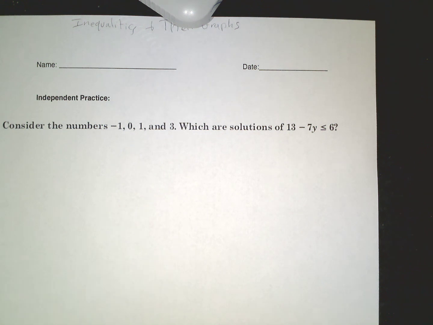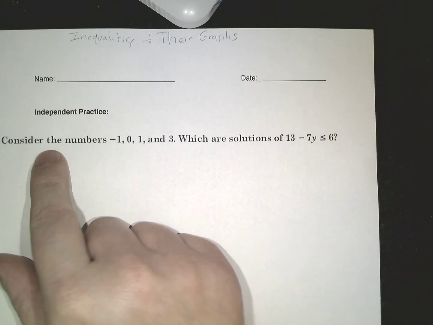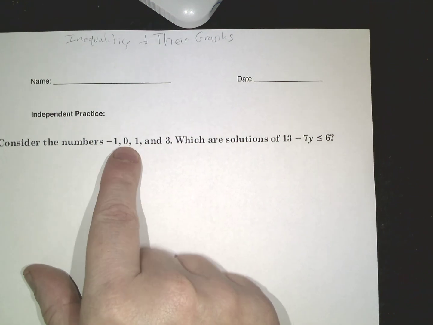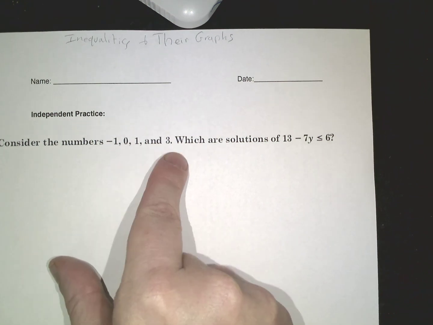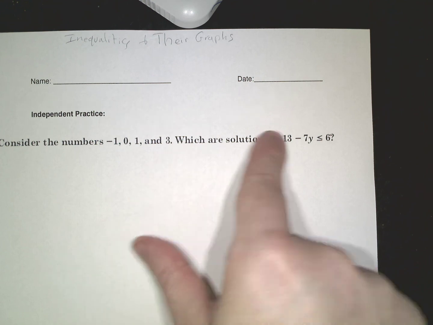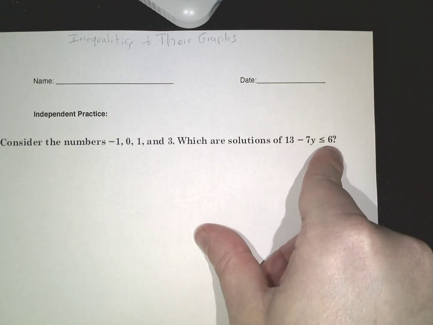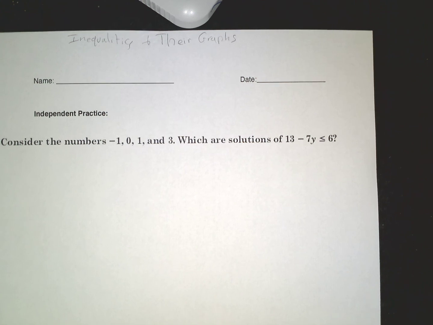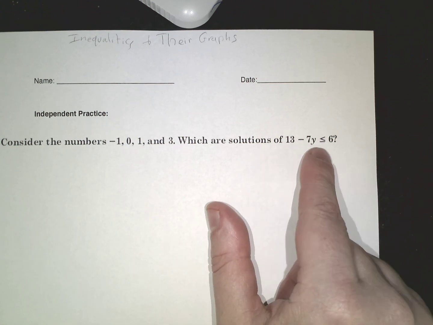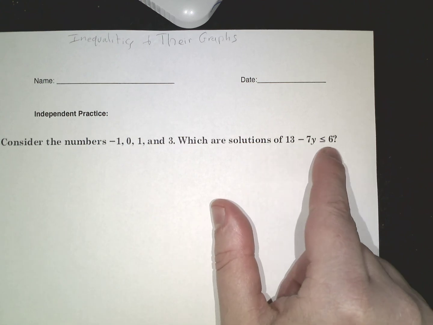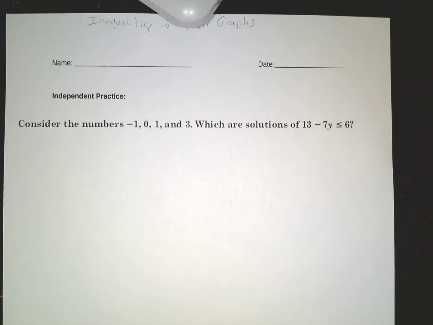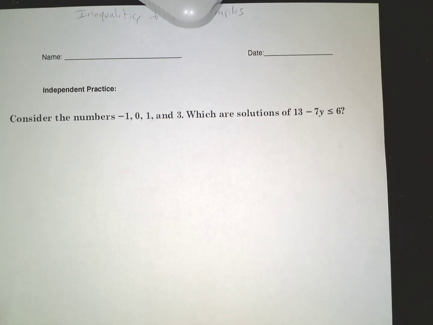All right, for this next one, it says consider the numbers -1, 0, 1, and 3, which are solutions of this: 13 minus 7y is less than or equal to 6. Well, this is a relatively simple problem, though it might take us a little bit of time, so keep that in mind. The difference between simple and time-consuming is different, right?